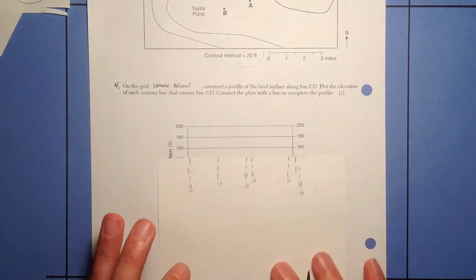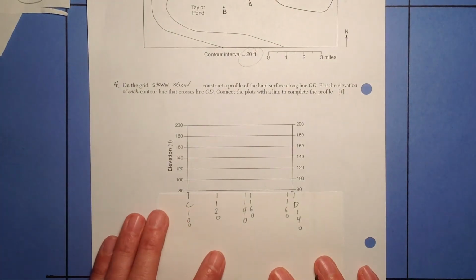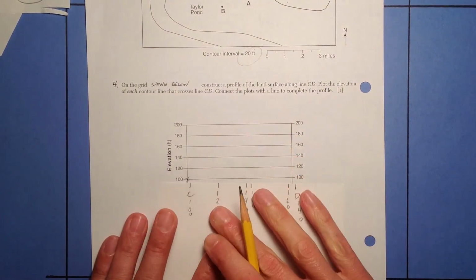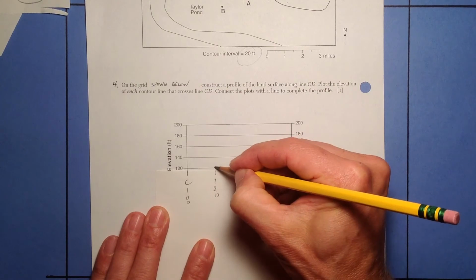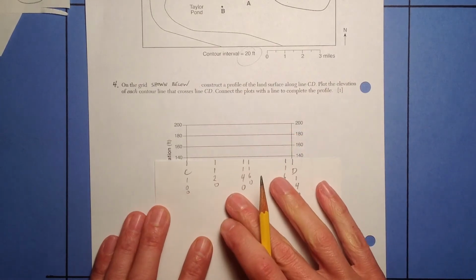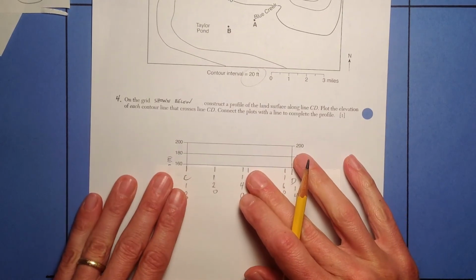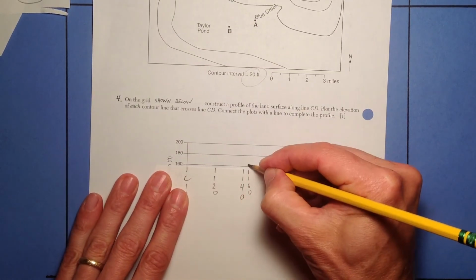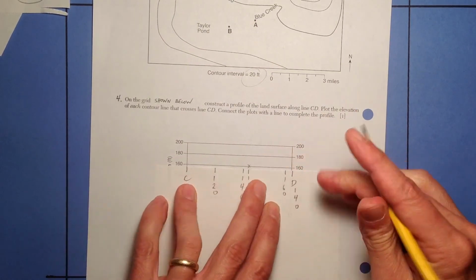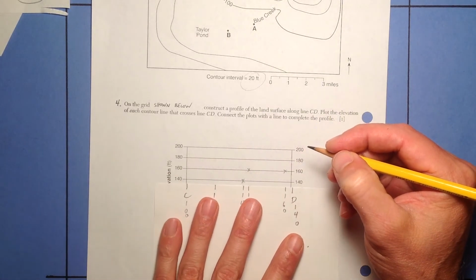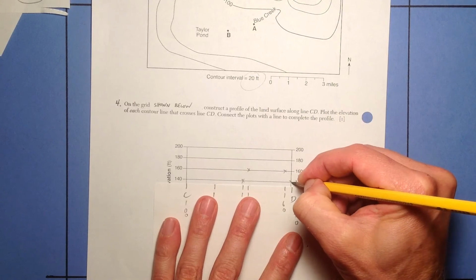Alright, we're down to the grid here. C is 100, and then I go like this. Want to do it, transfer it right there. 140 is right there. 160 is right there. This is also 160 is here, and then D is 140.